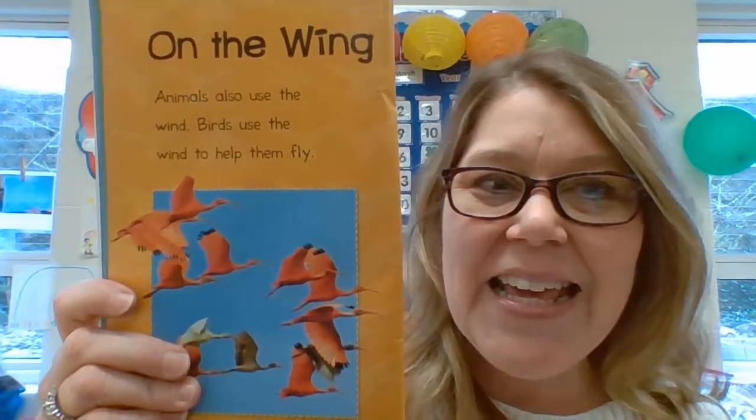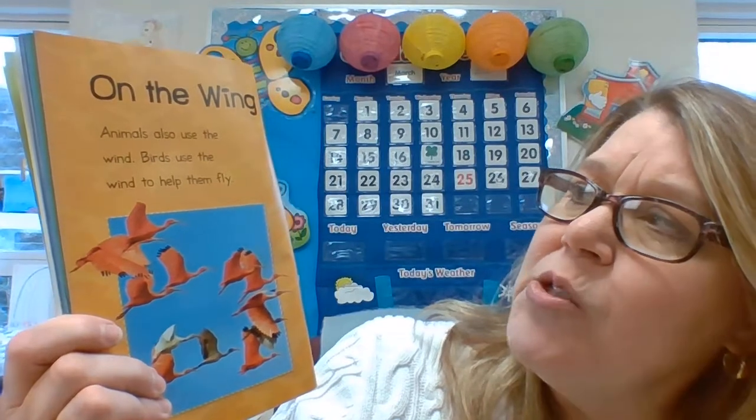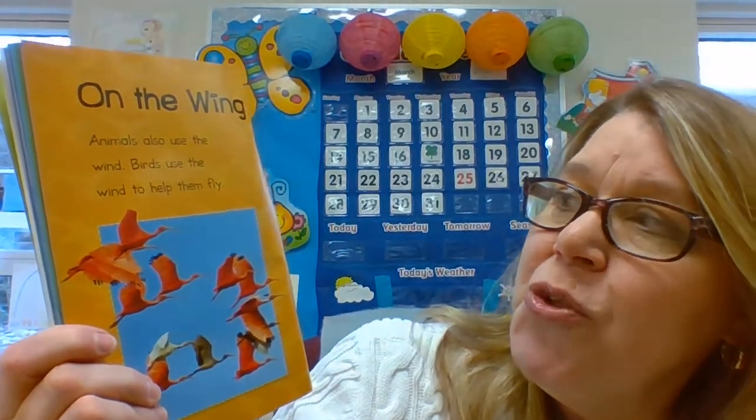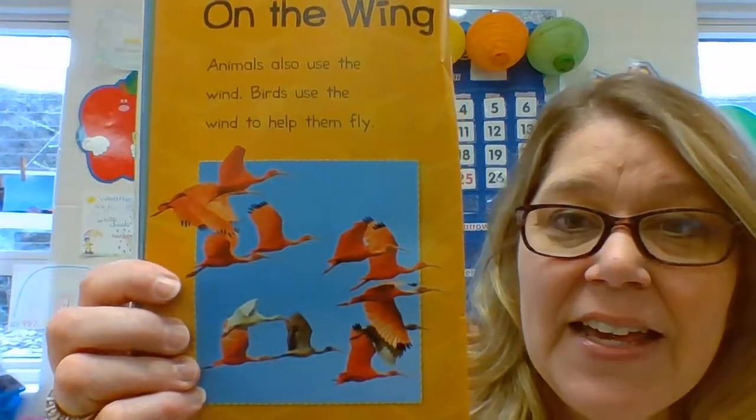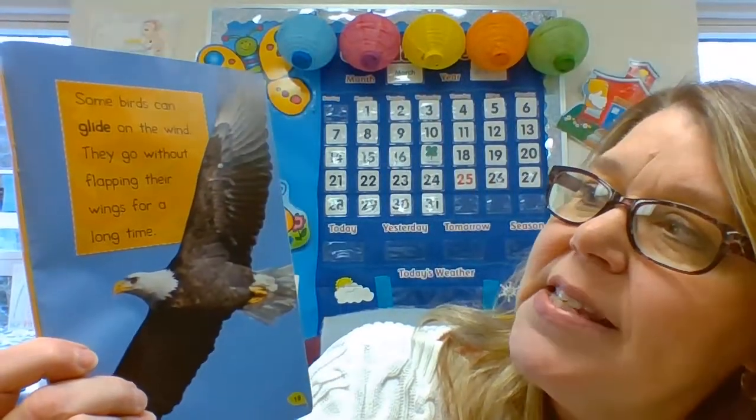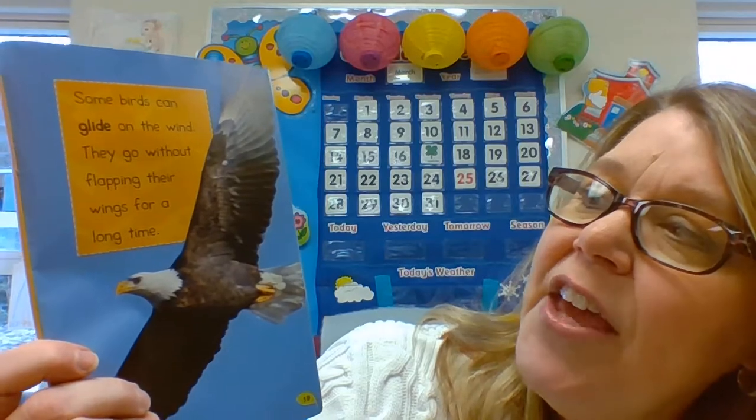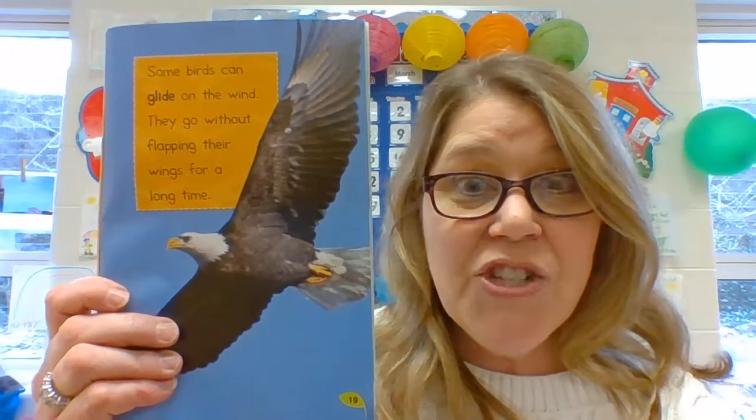On the wing. Animals also use the wind. Birds use the wind to help them fly. Some birds can glide on the wind. They go without flapping their wings for a long time. So they just hang out and fly and float. It looks so pretty when they do that on the wind. Do you know what kind of bird that is? That is the bird that stands for our nation. That's our nation's bird. It's the bald eagle. Very beautiful bird.